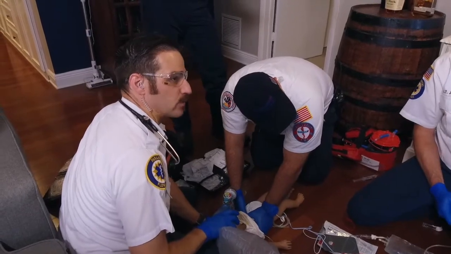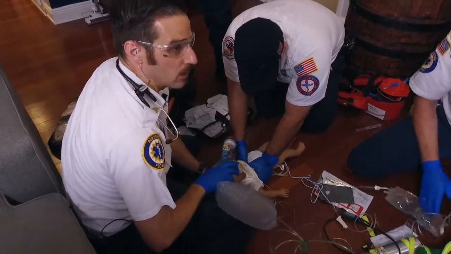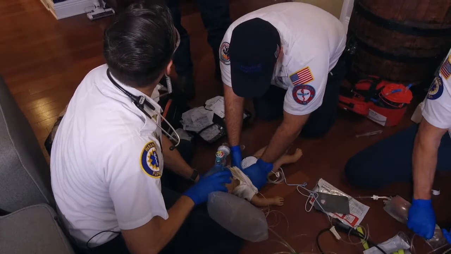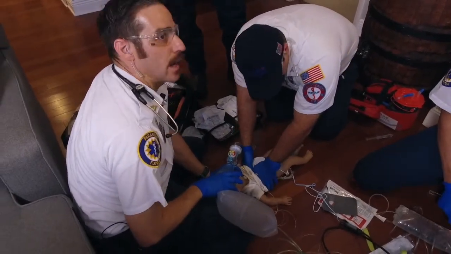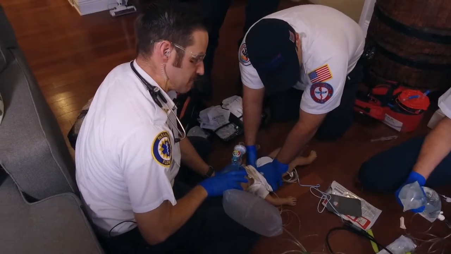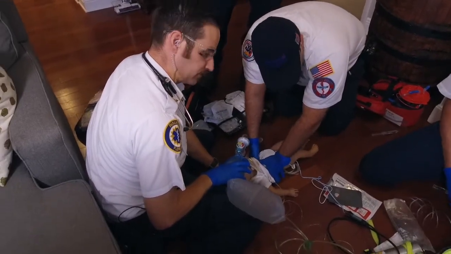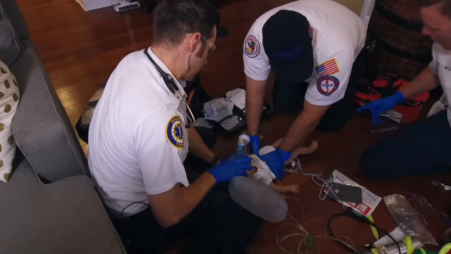We have IO access. We've gotten our first round of drugs on board. 11. We've got decent numbers. Let's keep high quality CPR. Breath. Inch and a half of travel. Do we need to switch out 15 to 2 CPR? Yeah, we need to swap compressors. 8, 9, 10, 11. Ryan, I'm going to give you this epinephrine. Switch out. Got it. All right, let's do 30 seconds.